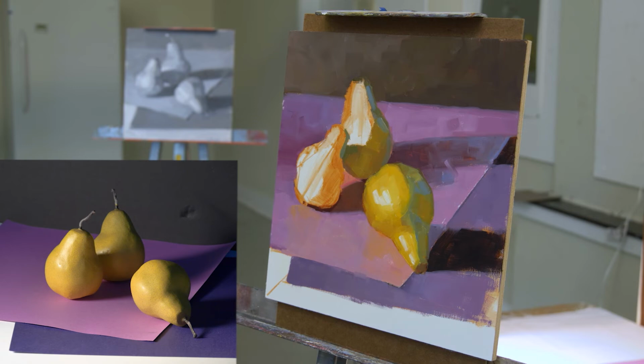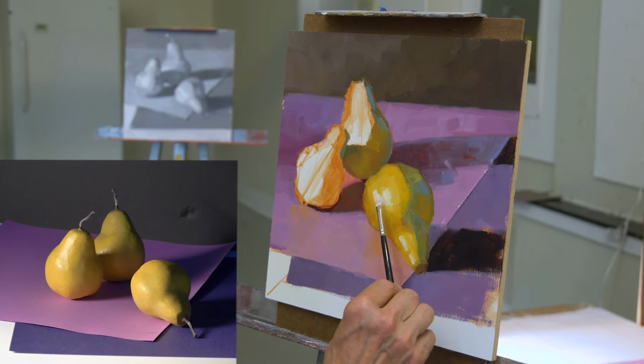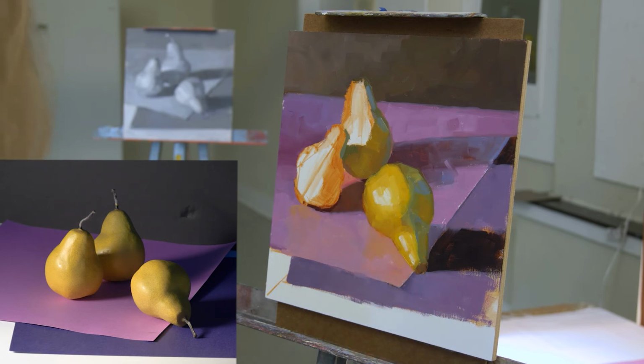And then just soften the edges because it becomes like a halo. It's the color of the light mixed with the object. And then there's a reflected light in the middle, which is a little more intense. So if it's not intense enough, I can always add a little more white.